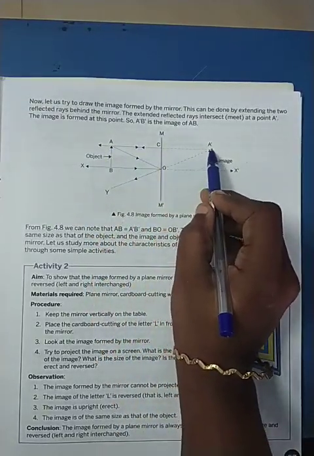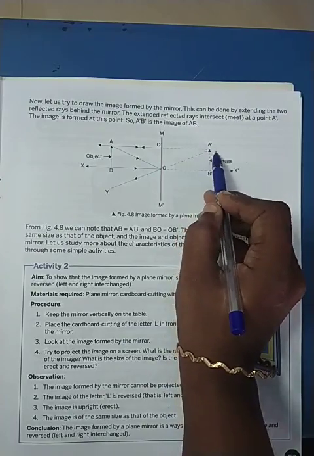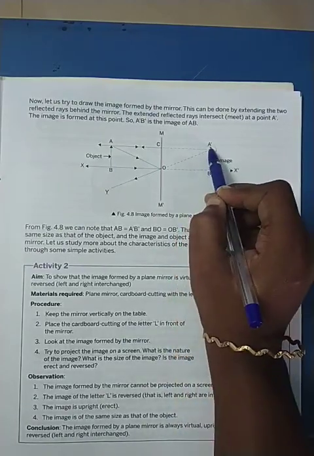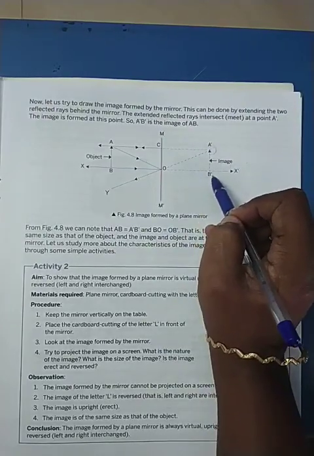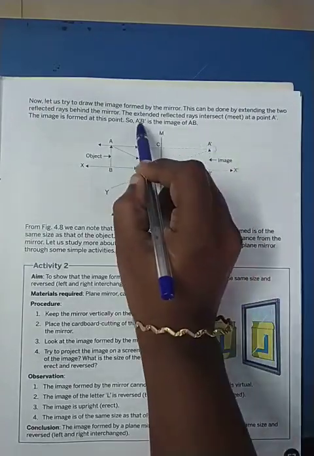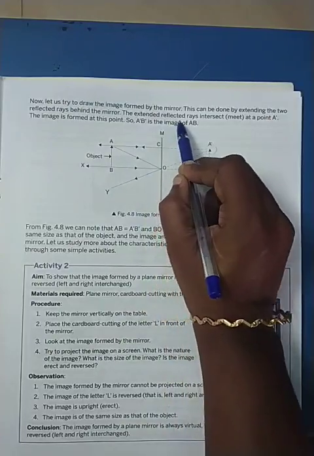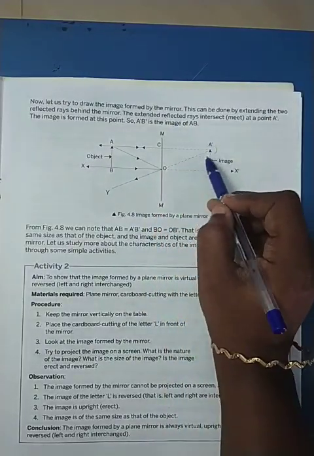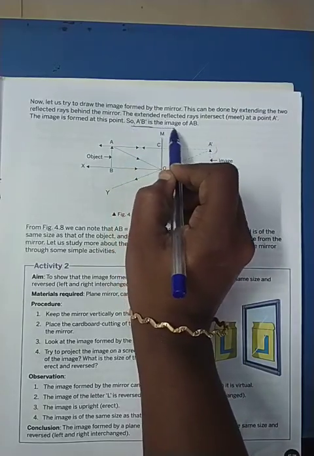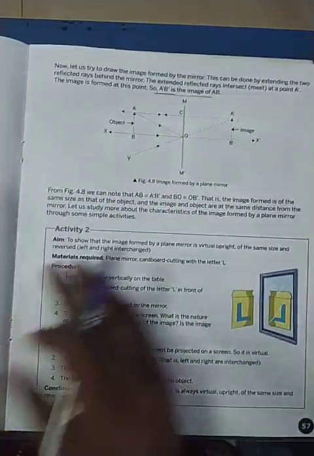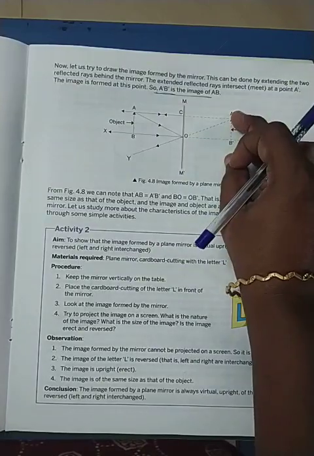So these 2 points will be intersecting at one point. That is the point A dash, and you draw one perpendicular line from there, that will be B dash. The extended rays will intersect at a point called A dash. So the image is A dash, B dash is the image. So this is the image.